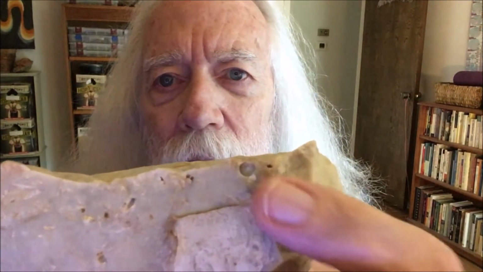And there's one other little feature here that I'll show you if I can locate it right here on the back. There are some more voids right here. Obviously a crinoid columnal had been there.